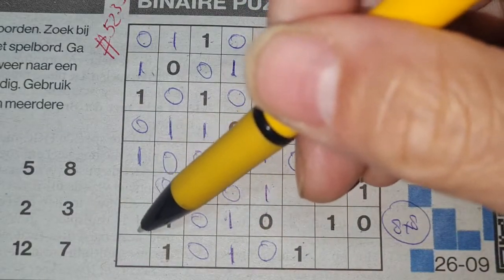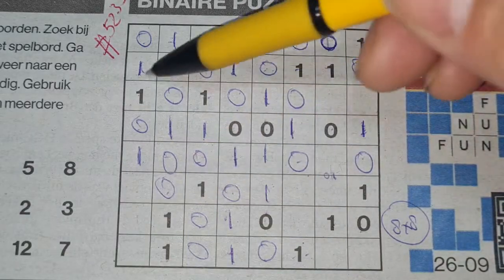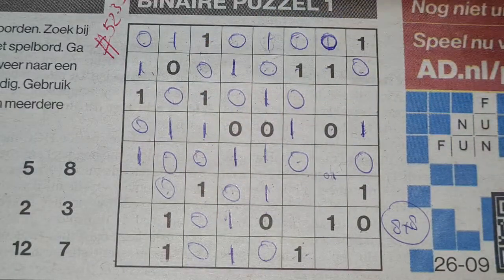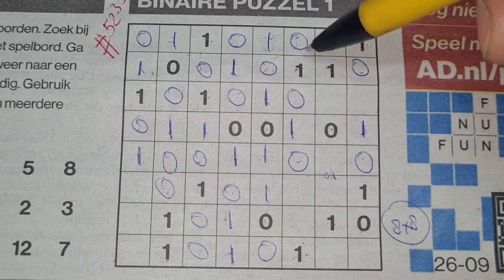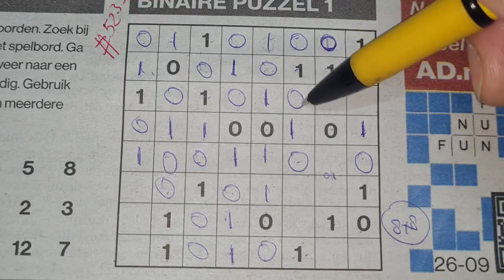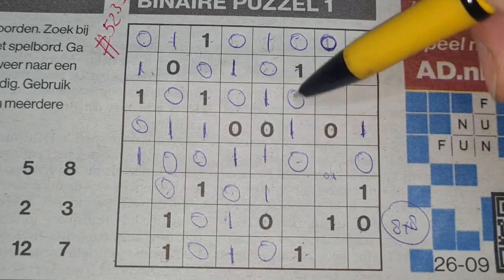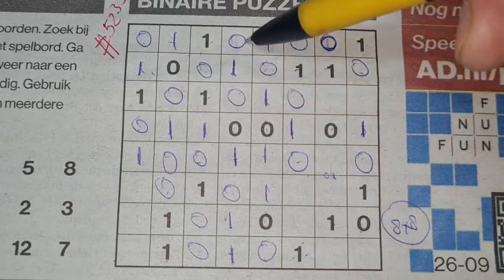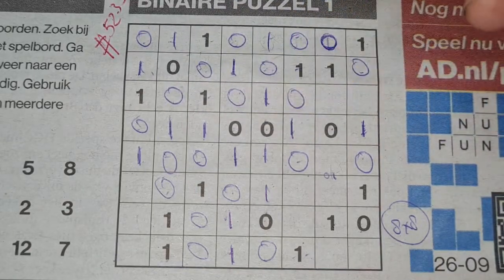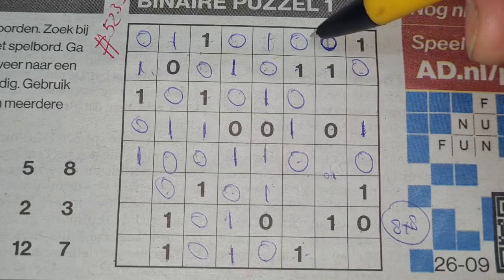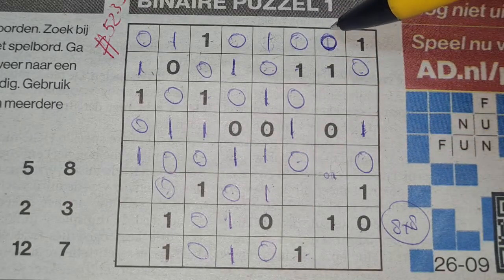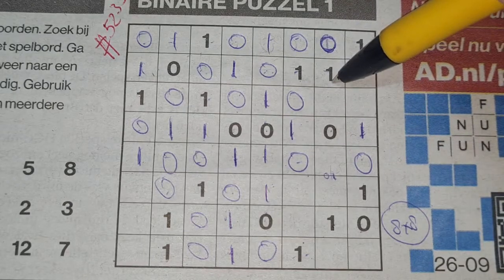4, 1. Do we have a double 1 here? No. So I cannot compare this column. 01, 01. Do we have 01, 01 here? 01, 0, no. So I cannot compare this column here.